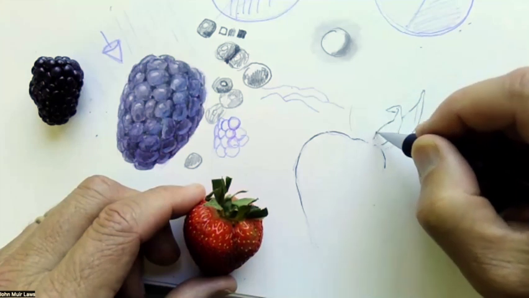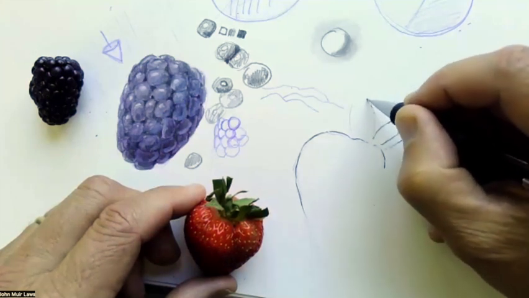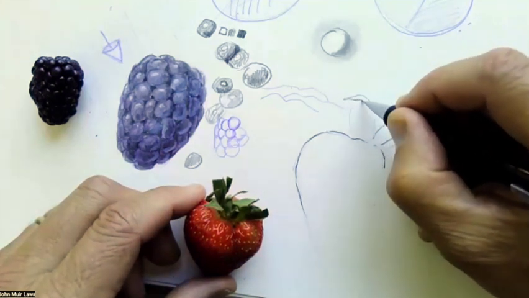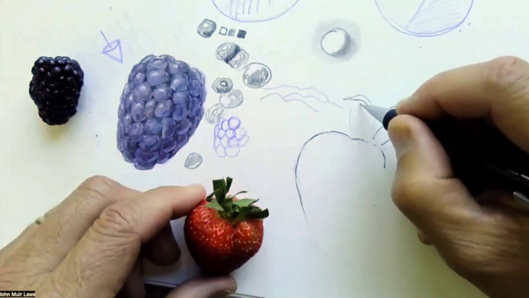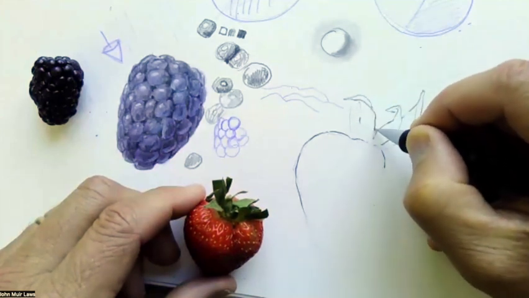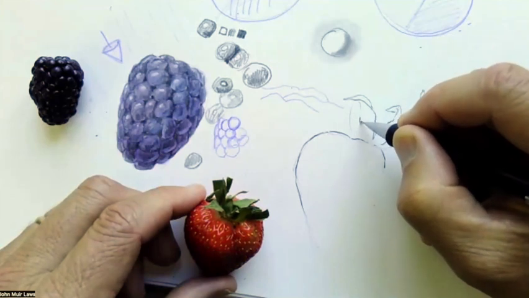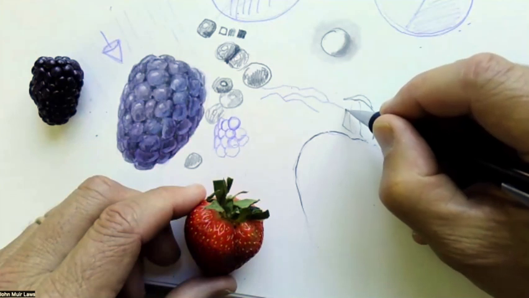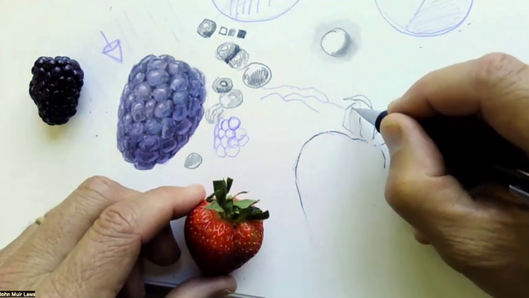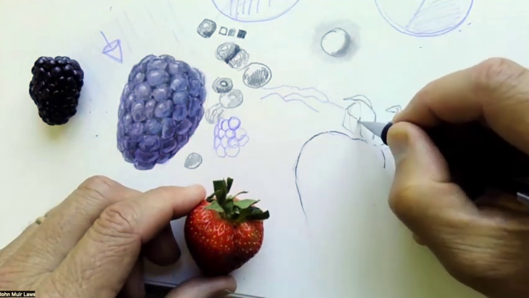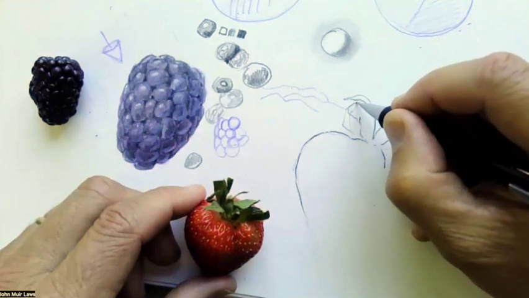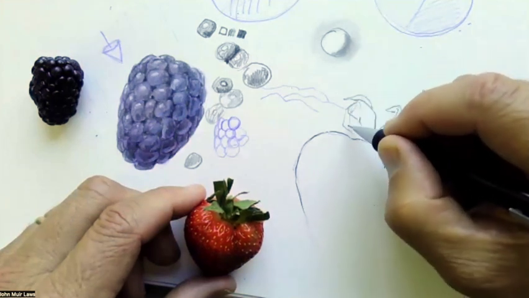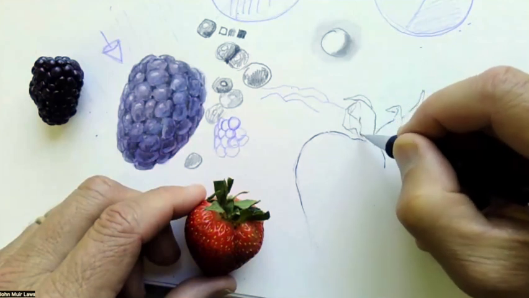I just wanted to put them in because they looked fun to draw, even though it's a distraction from my demonstration. And they were fun to draw.